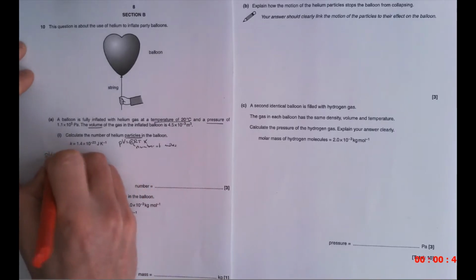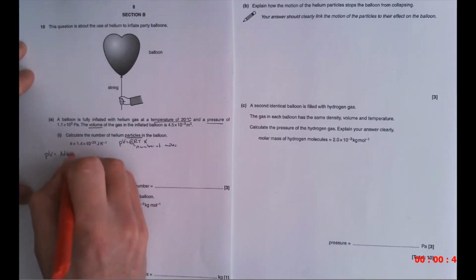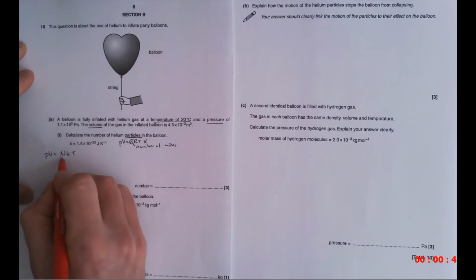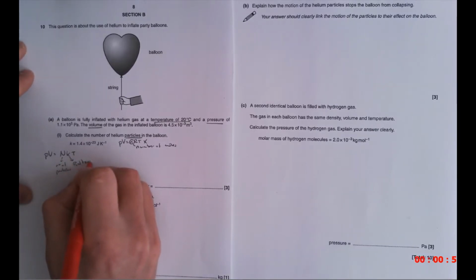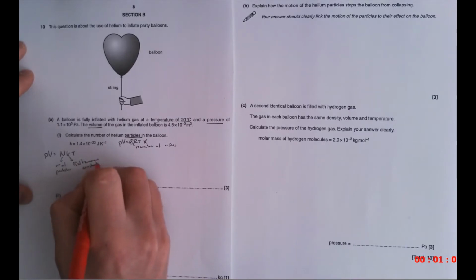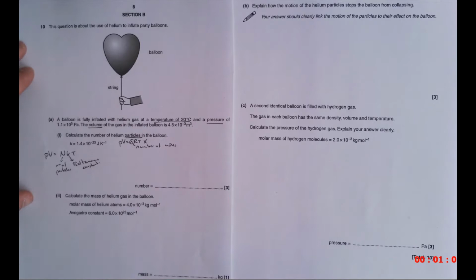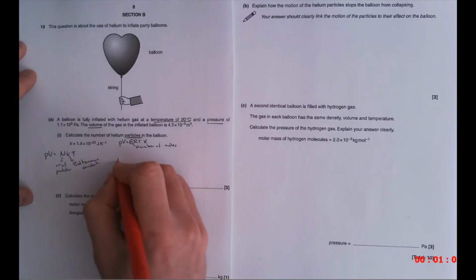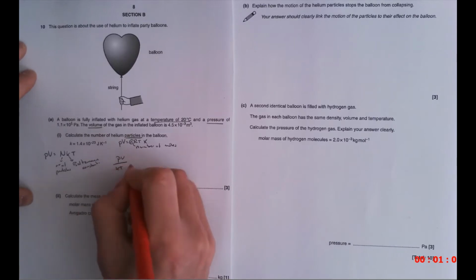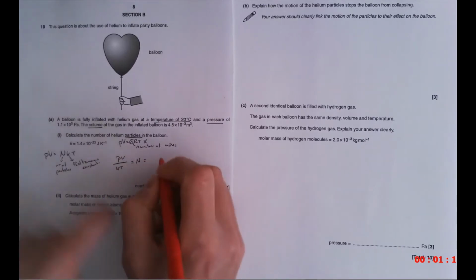So PV equals NkT, where N is the number of particles and k is the Boltzmann constant, which is given in the question but would also be given on the formula sheet. So now this is pretty simple. PV over kT equals the number of particles.